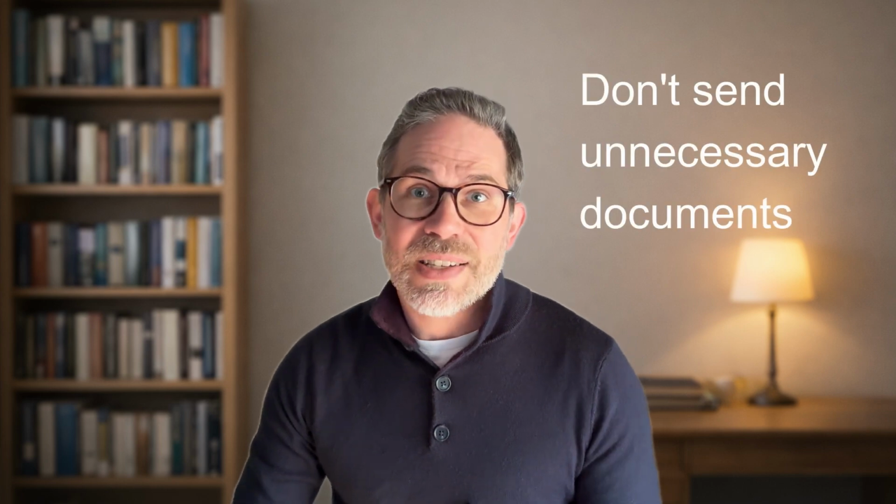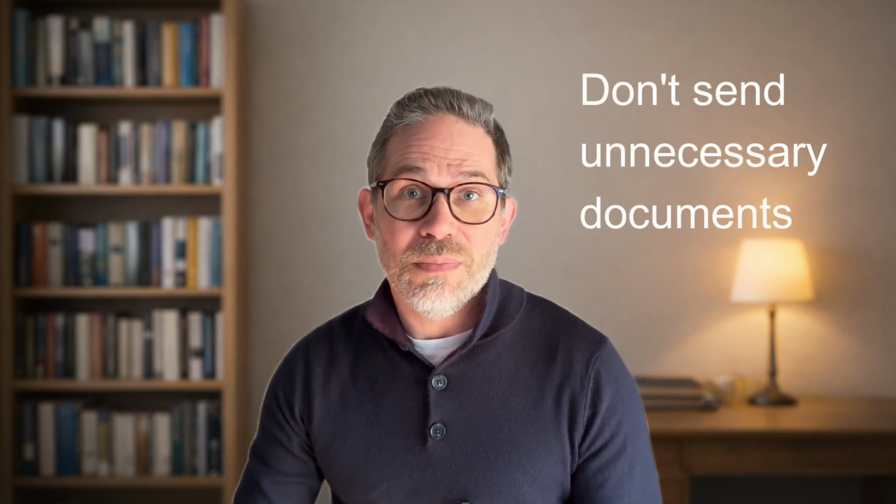Another area where people get tripped up is sending too much to the court. In most cases, you do not need to send bank statements or routine valuations or lots of supporting paperwork. People will naturally often think, I'll include everything just in case, but it doesn't help. It can actually slow things down because the application becomes harder to process. So unless something is specifically required, in most cases you should not include it.